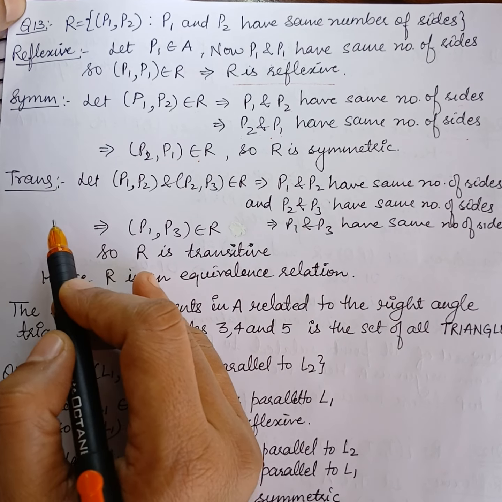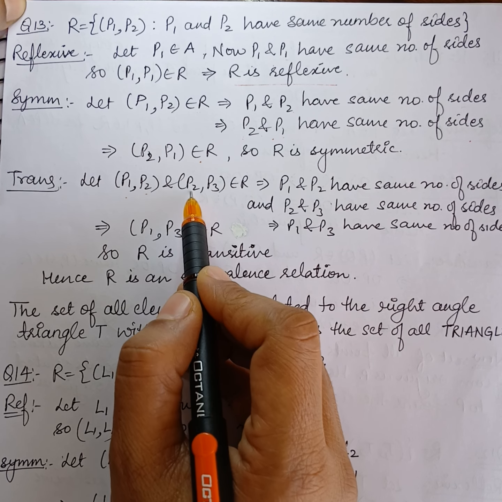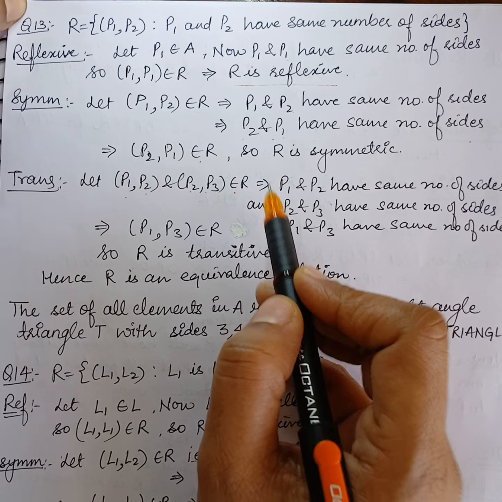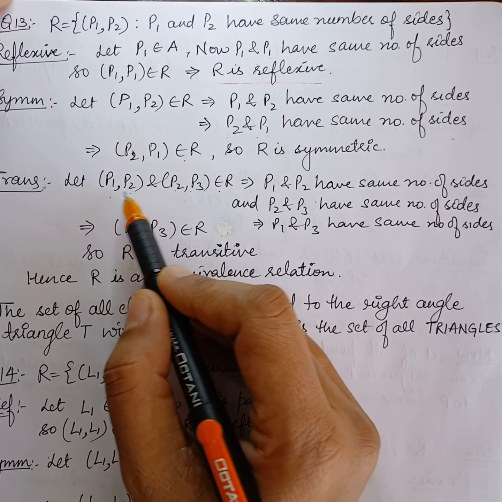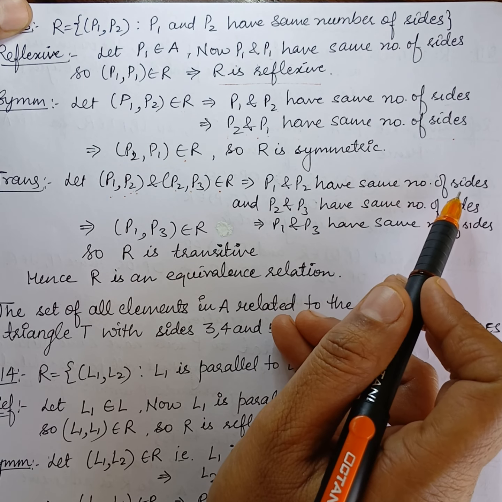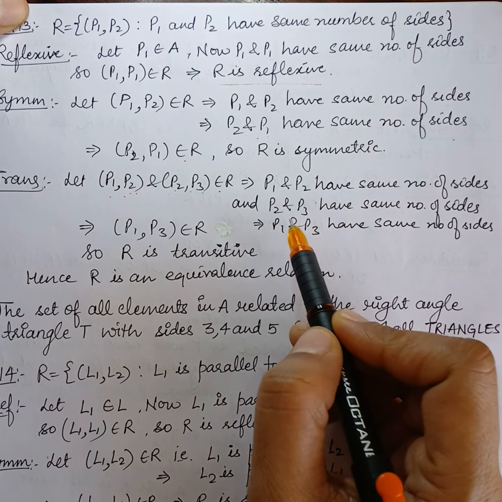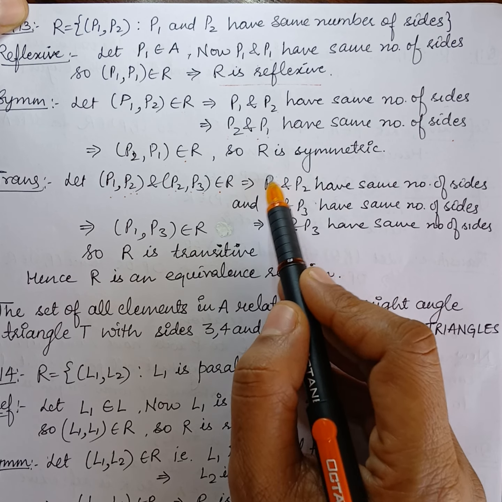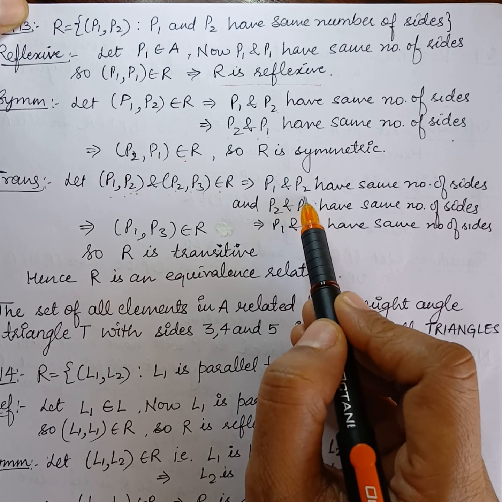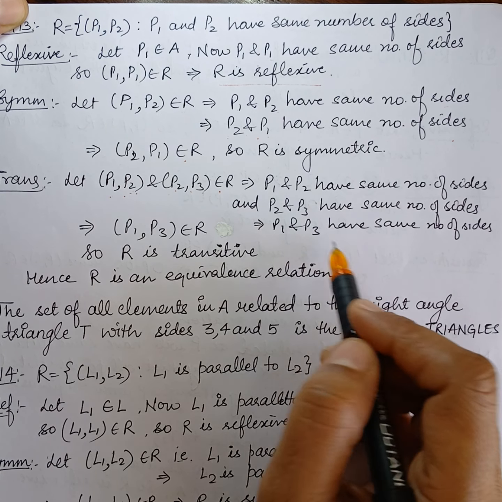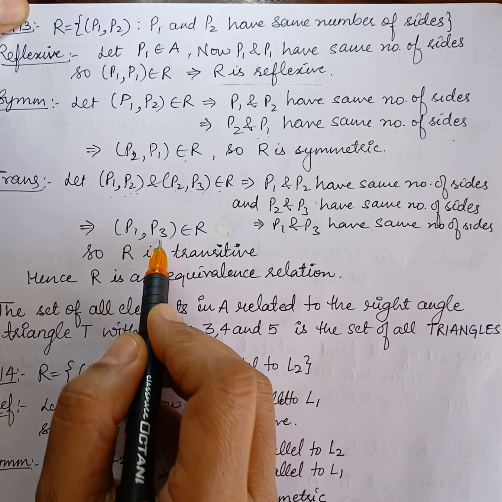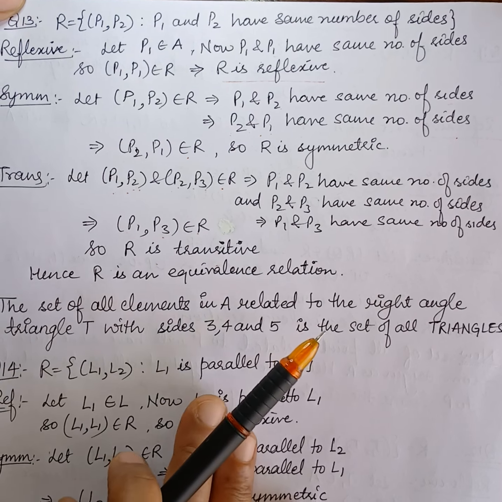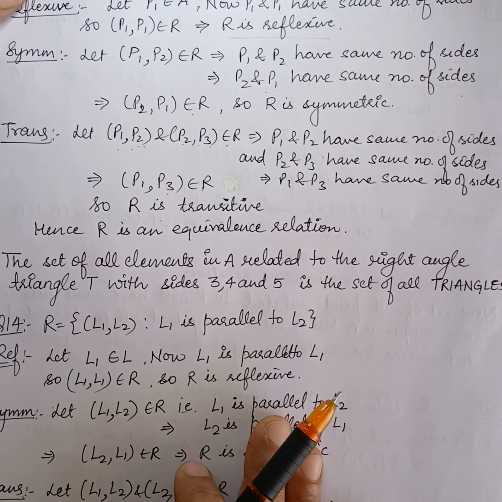So R is symmetric. Now for transitive as well, let (P1, P2) and (P2, P3) belong to R. I have to show that (P1, P3) belongs to R. Now (P1, P2) belongs to R means P1 and P2 have the same number of sides. (P2, P3) belongs to R means P2 and P3 have the same number of sides. If P1 and P2 have the same number of sides, suppose 3 and 3, then P2 and P3, 3 and 3. So it means P1 and P3 will also have the same number of sides. So it means (P1, P3) belongs to R. So R is transitive. Now R is reflexive, symmetric and transitive. So hence R is an equivalence relation.